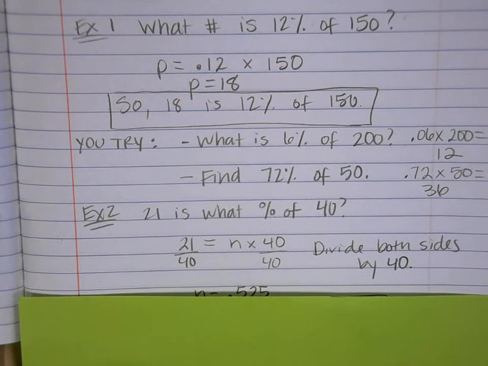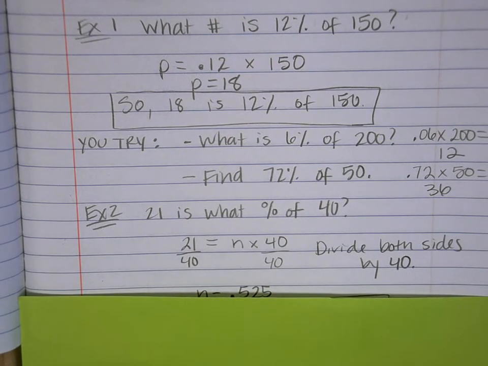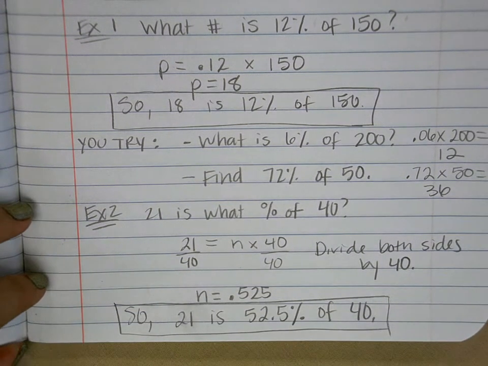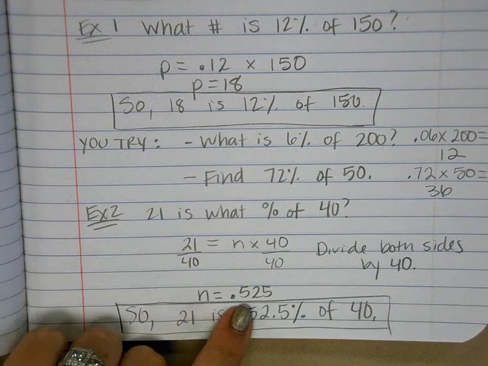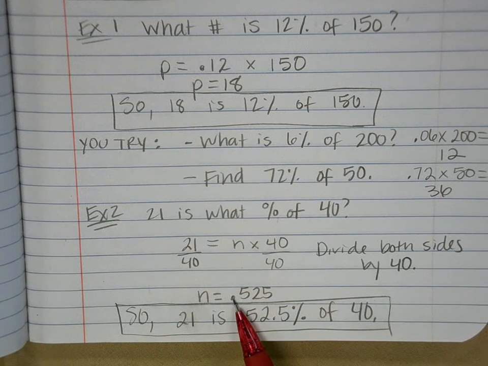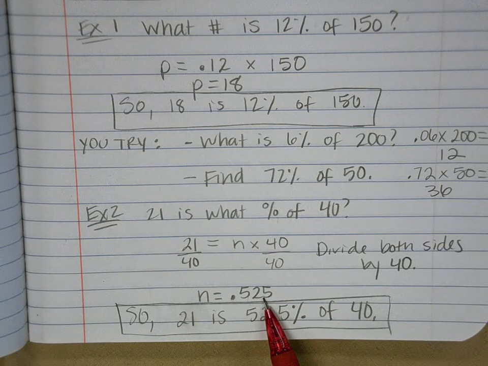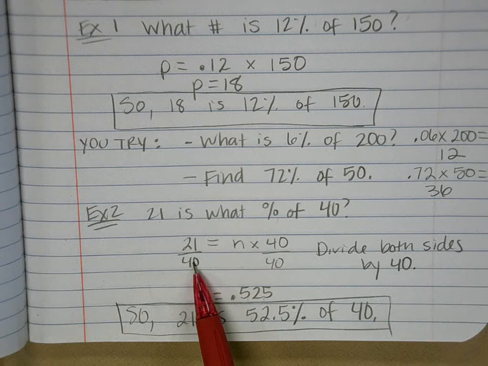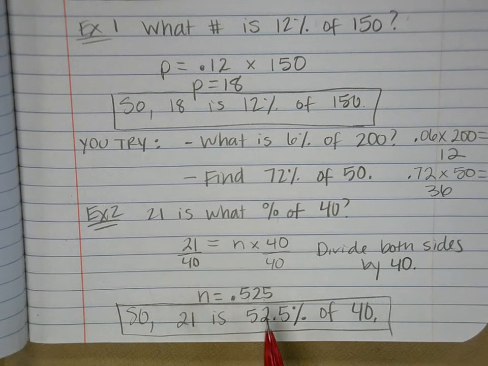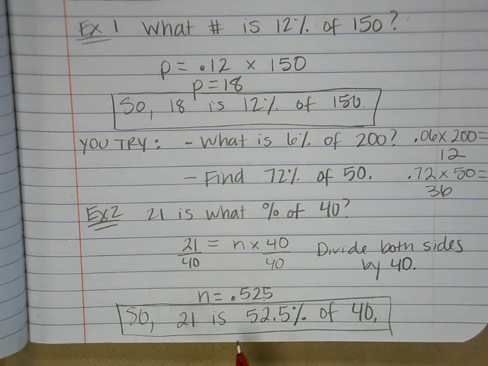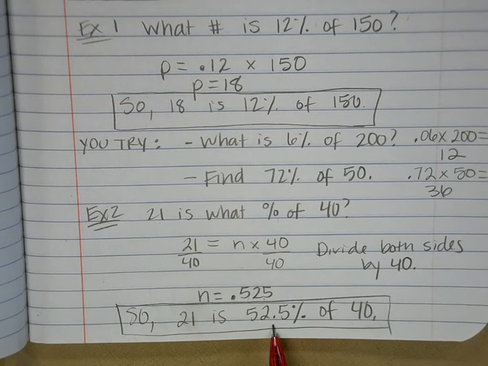So I'm solving for the percent. I need to get the n. I'm using n for the percent number. If I divide both sides by 40, I should get 0.525. But that's not my answer, right? Because it says what percent. So I have to move the decimal back 2 places. So you take the part, divide by the whole, and that gives you the percent as a decimal, and you just have to know that you need to move it. This is the most common mistake people make on the quiz and the test. They forget to move the decimal to make it 52.5.